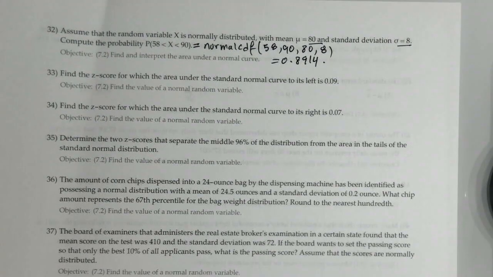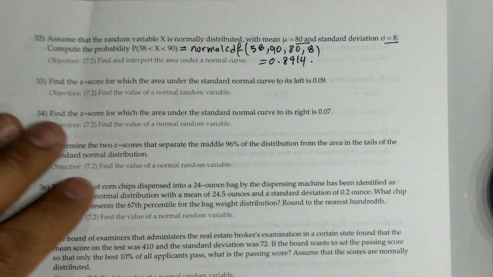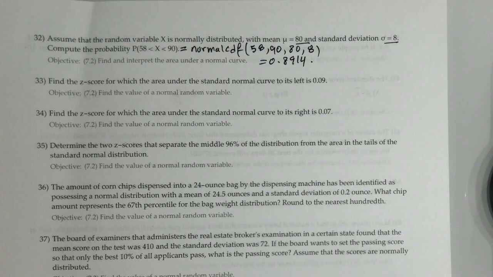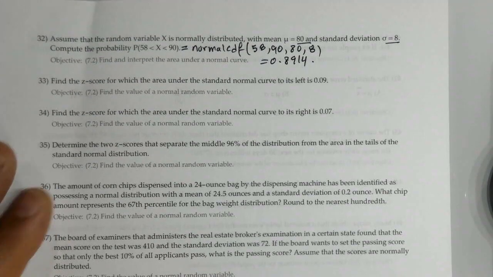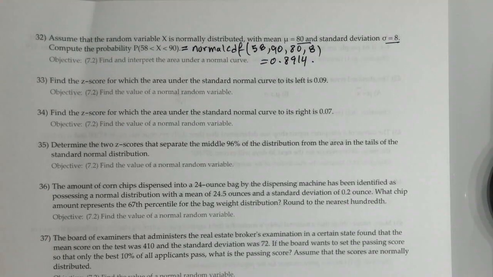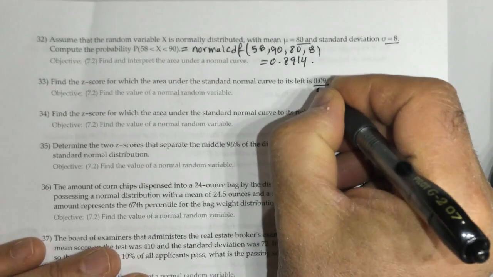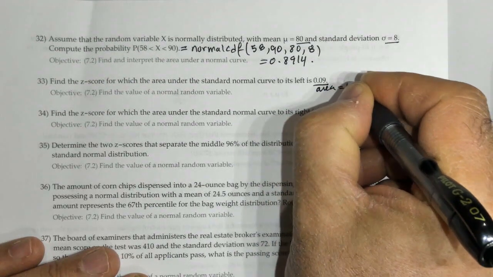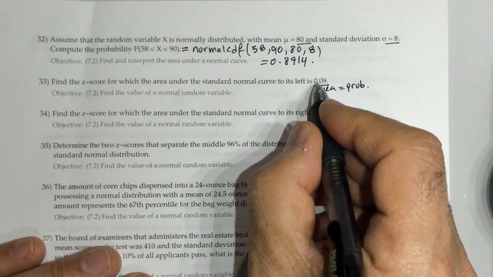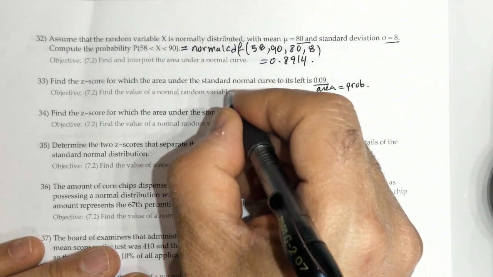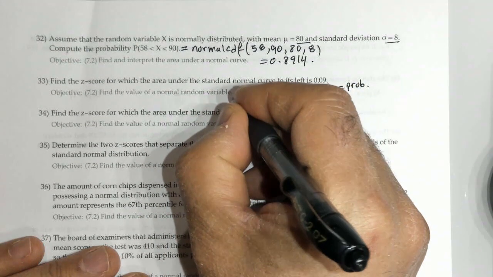Okay, 33. Now it's section 7.2 where we are given the probability and then we need to find the x or the z value. So these are different. Find the z-score for which the area under the standard normal curve to its left is 0.09. So he gave us the area here, which is the same as the probability, and he wants the z-score. If he gives you the area to the left, guys, it's very easy to find the z-score or the x value by using the next function, which is called inverse norm.